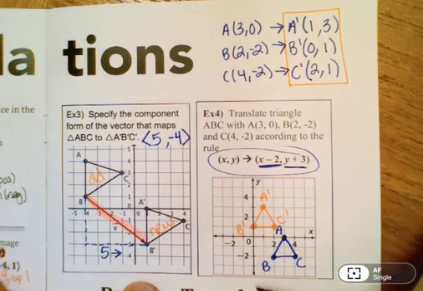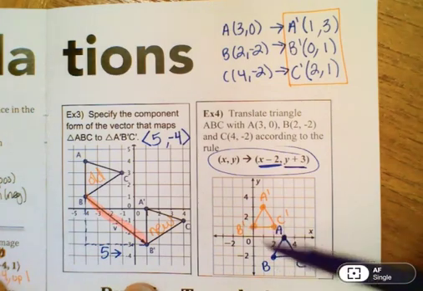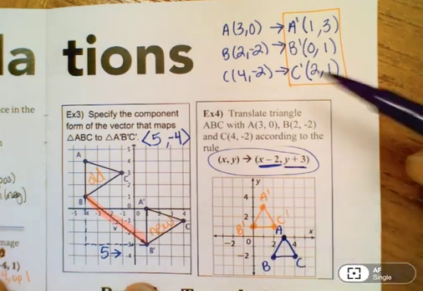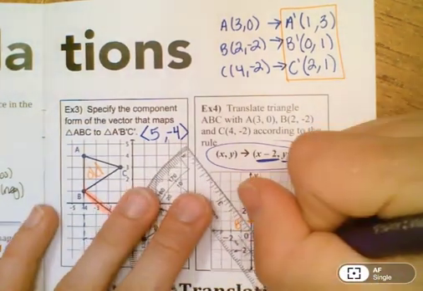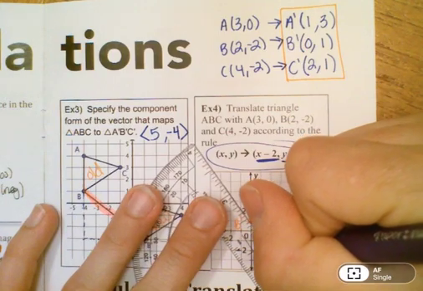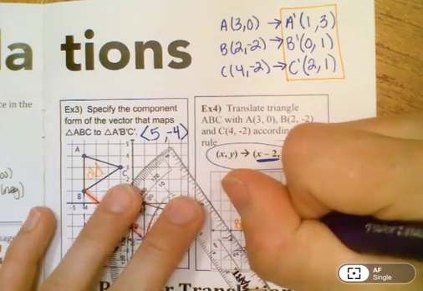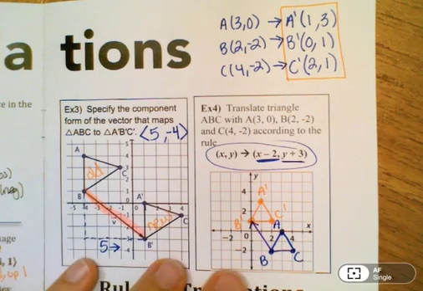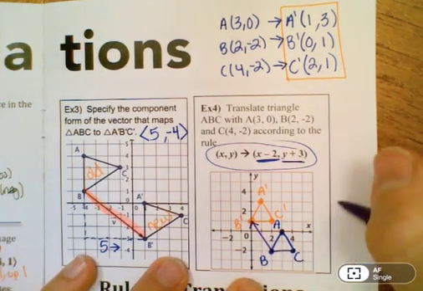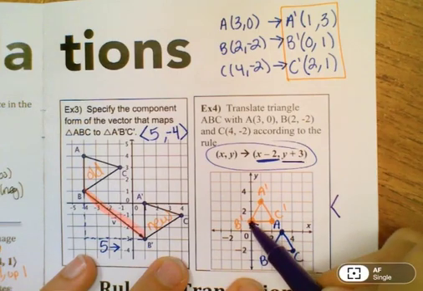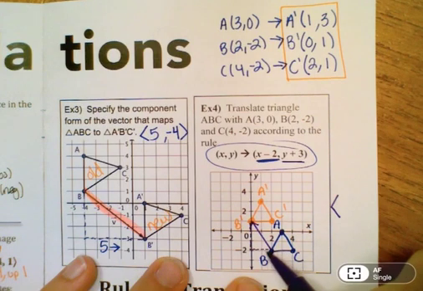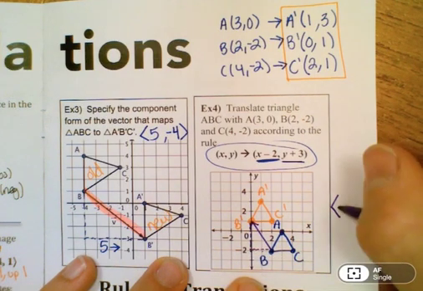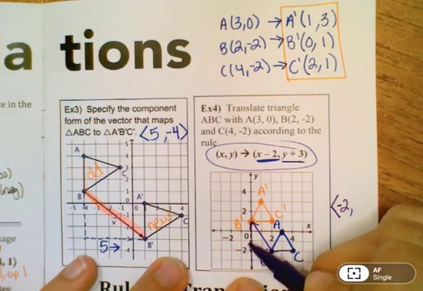And to do that, we can draw in our own vector, and we can choose any of the points. I'm going to use B and B prime because they're kind of off on their own and it won't get as messy. So I'm going to draw the vector that moved B to B prime. Make sure that the end point is the pre-image point and the arrow is on the image point. So there's our vector. So that vector, if we write the component form, remember the first number is our left-right movement. This went left 2, -2. And then it went up 1, 2, 3.